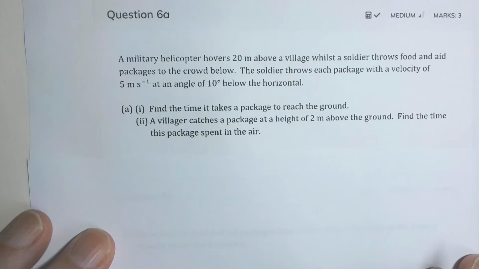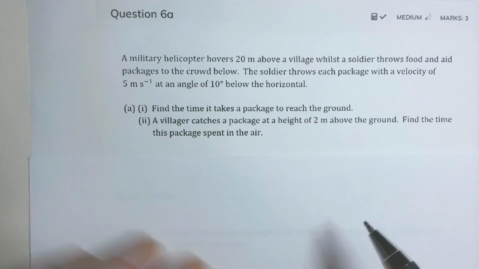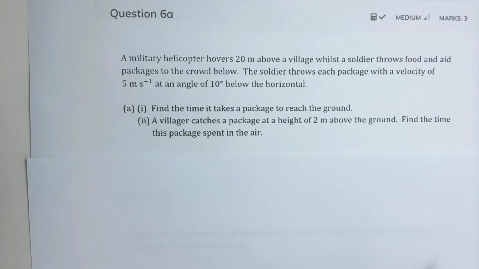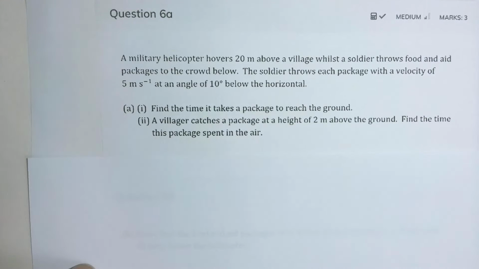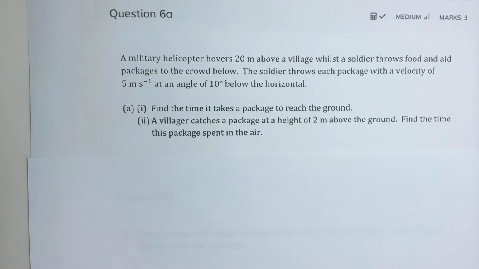Okay, let's have a go at some more of these projectile questions now. We'll start with the first one, which is question 6, part A. This is about a military helicopter that hovers 20 metres above a village whilst a soldier throws a food aid package to the ground, to the crowd below.